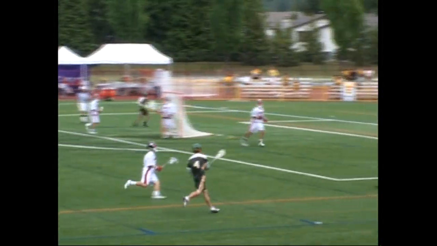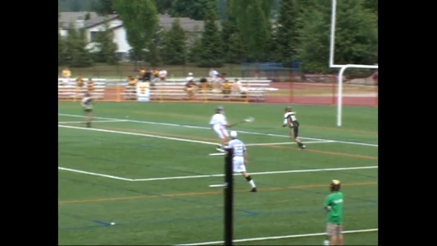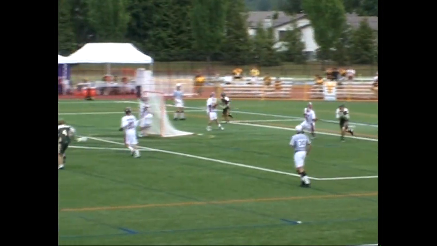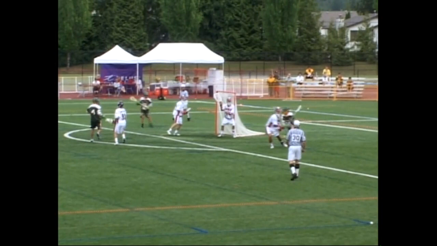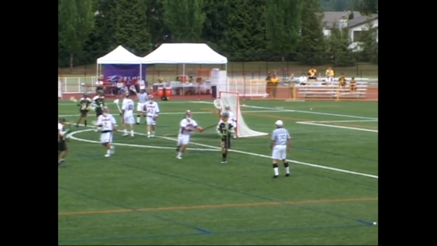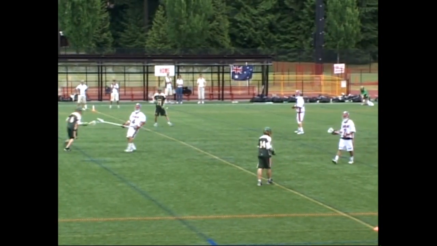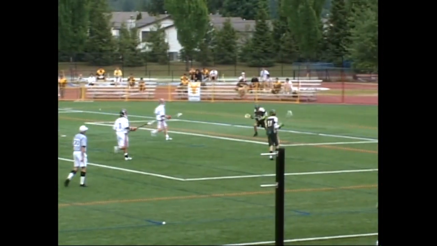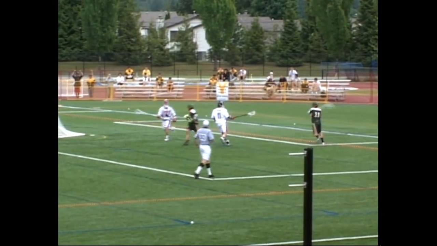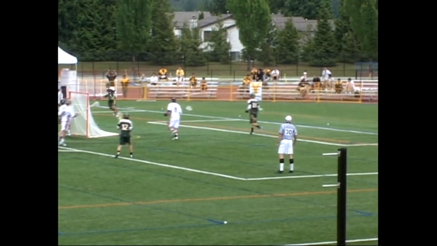They look like they have some jump in their step now as they're right back on offense. So a first draw win for Team Australia. Matt Diver behind the net. He's going to bring it out front, being checked hard by Fallon. Now he gets it up top to Simon Fleet. Fleet back to Diver. Diver still controls that X position.